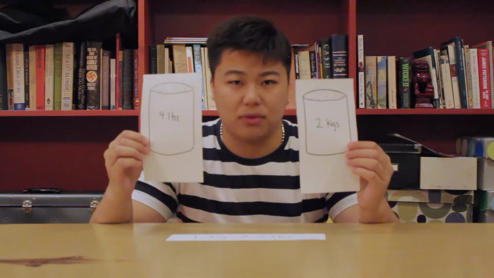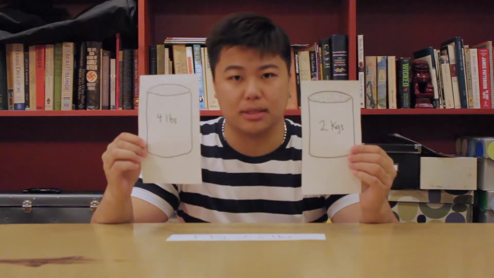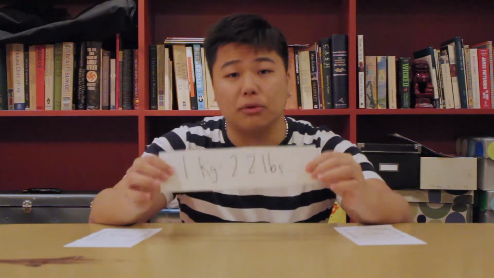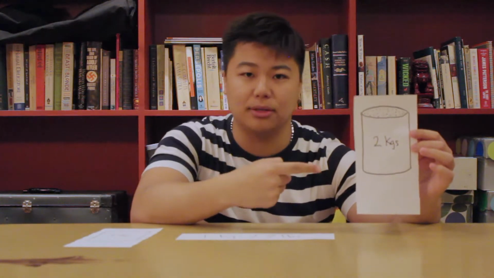Let's look at a hypothetical. If you were given the option to buy 4 pounds of rice or 2 kilograms of rice, each at the same price, which deal would you take? Now, if you just look at the numbers, it would seem like 4 pounds is the better deal. But if you knew the conversion, you would know that 1 kilogram is about 2.2 pounds, which means the 2 kilogram option will actually come out to be about 4.4 pounds, making it the better deal.